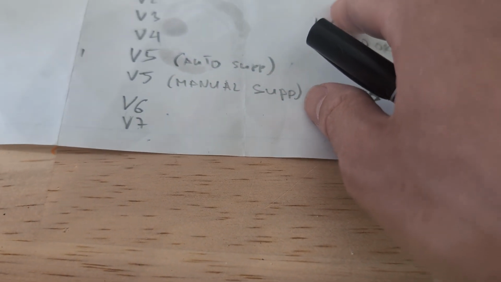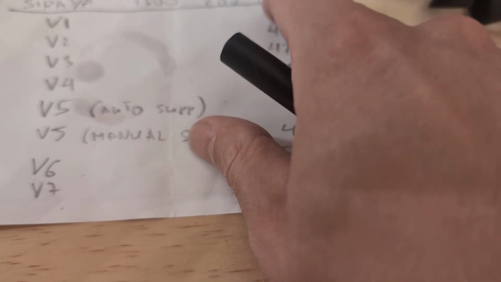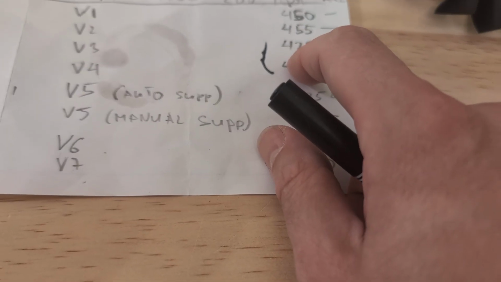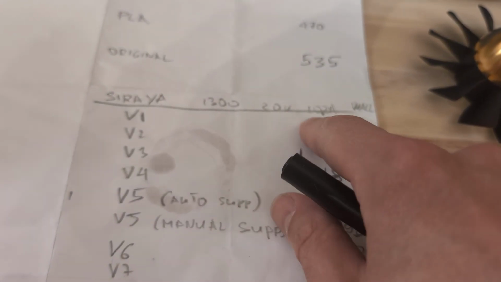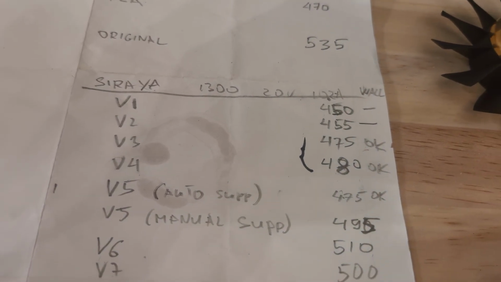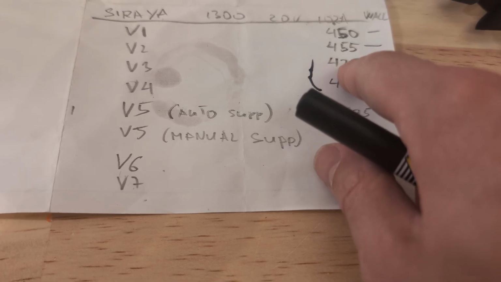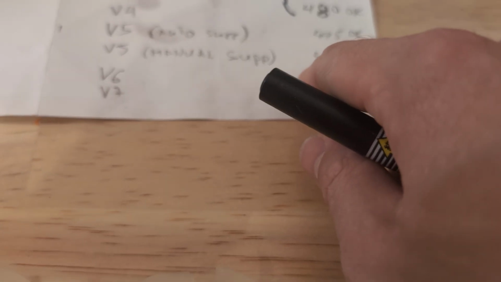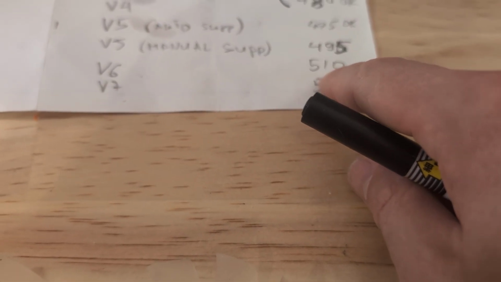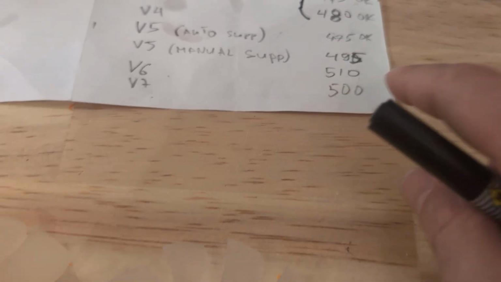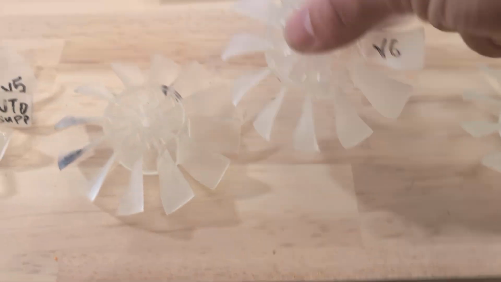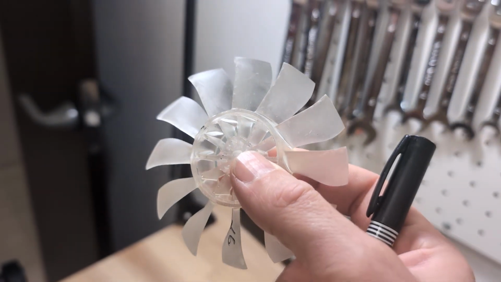Then I started to make all those propellers, and I started to measure the value for each one. Oh, okay, see, 20 volts, 10.2 amps. Yeah, this is the power I was using. V1, V2, V3, V4, blah, blah. So I got a result of 510 grams with V6. V6 is this one. Oh my god, so beautiful.